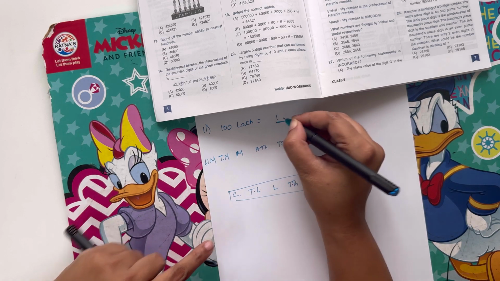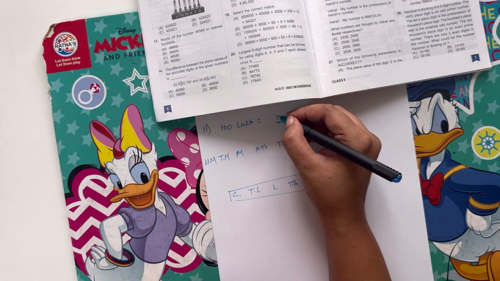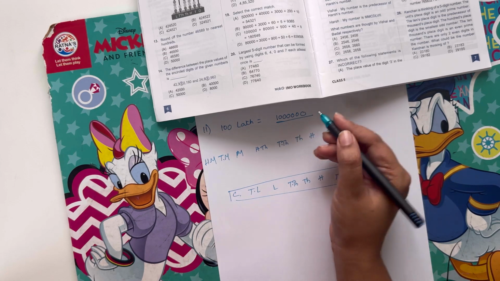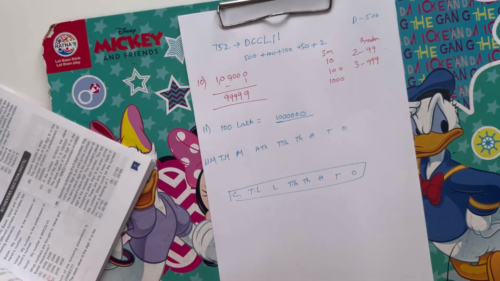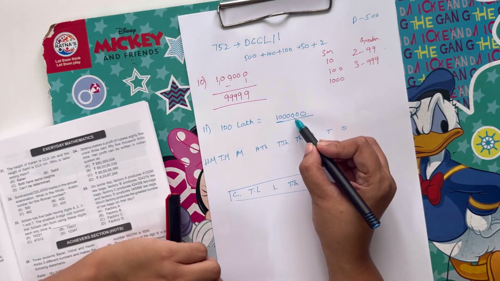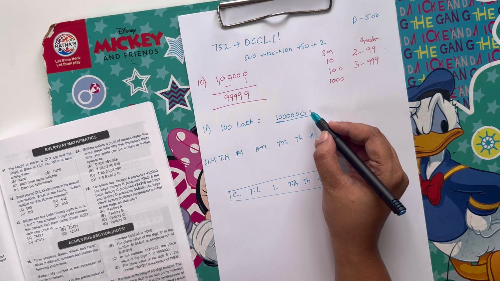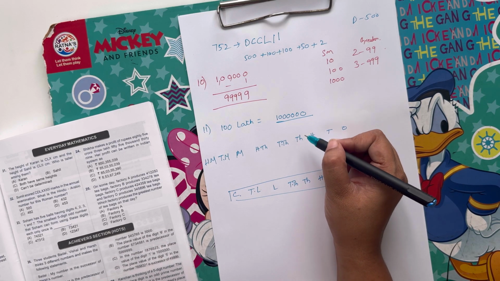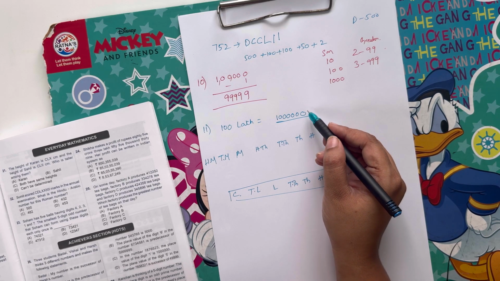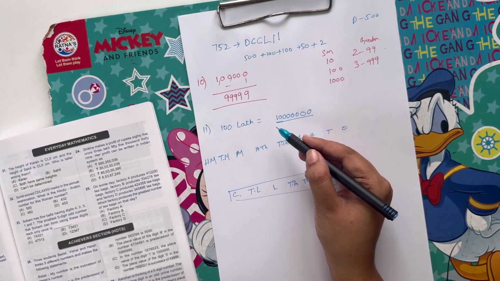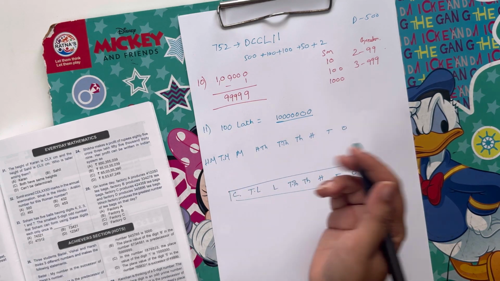How many zeros will you get for 100 lakh? Ones, tens, 100, 1000, 10,000, lakh, 10 lakh. So how many zeros? Any idea? Any clue?